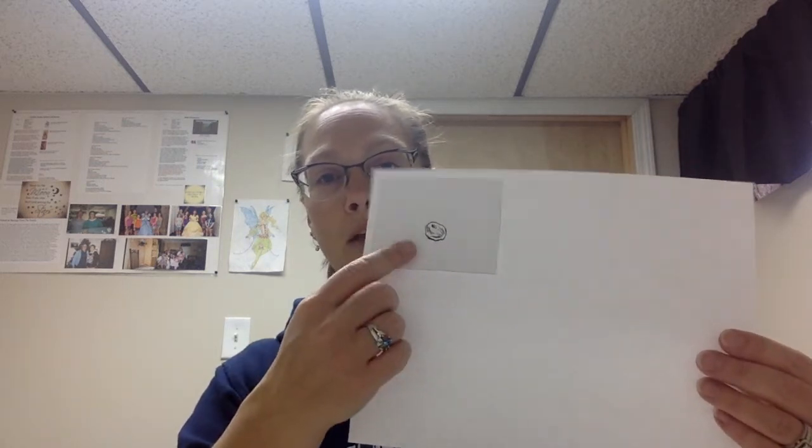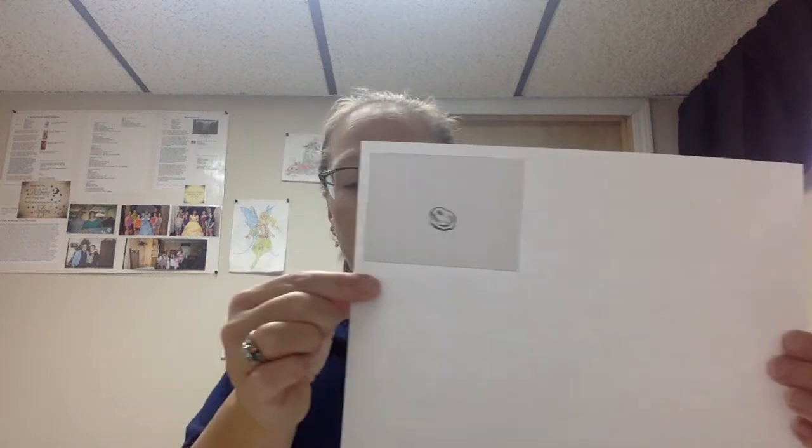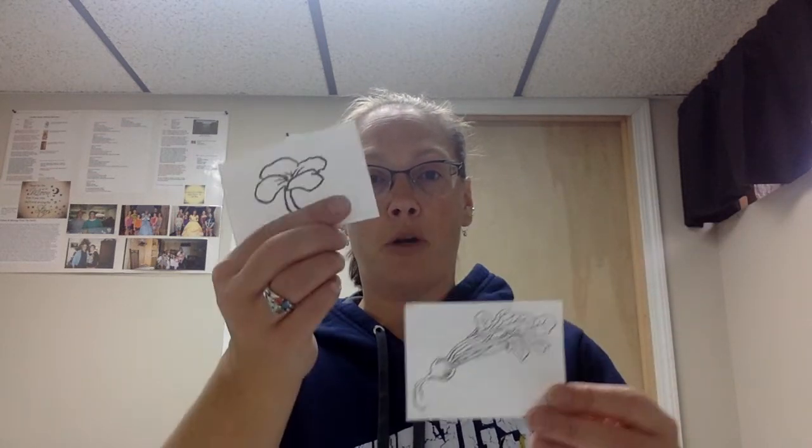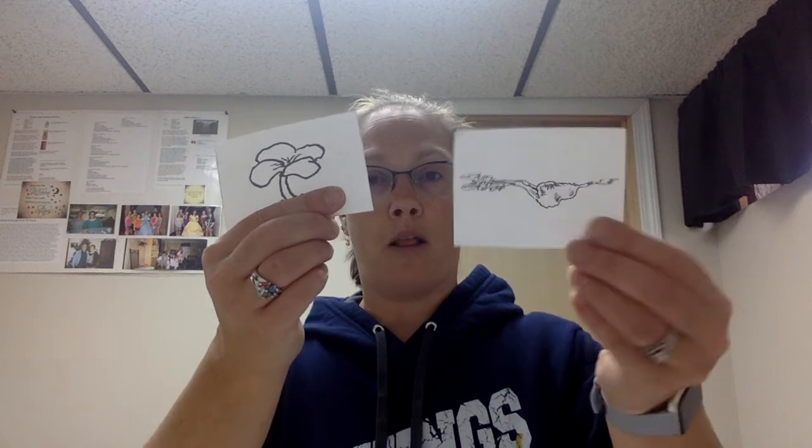Did you say the seed? If you said the seed, you were right. And so I glued on my seed. That is the very beginning stage of the turnip. Now I have 3 more pieces left, and I'm going to show you one more time what they look like. Who can tell me which stage is next or comes second in the life cycle of the turnip?